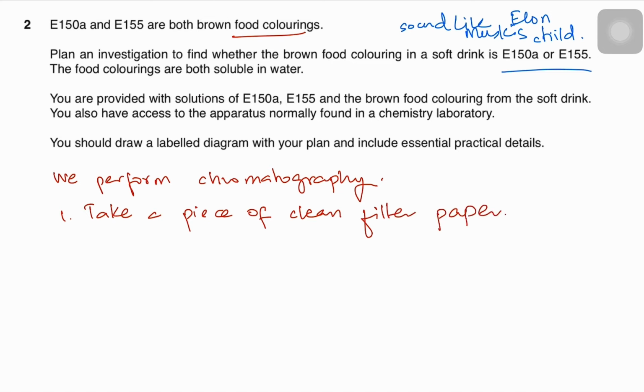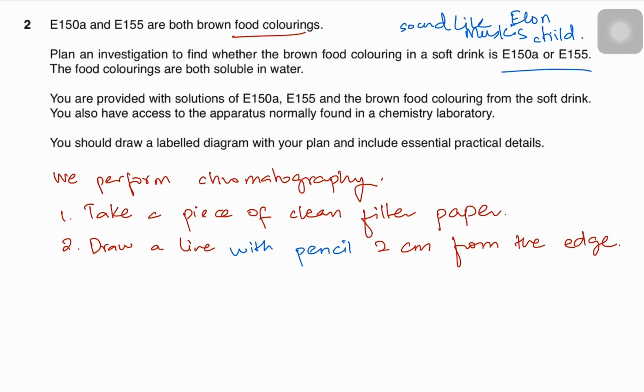This is your chromatogram. Draw a line with pencil, right, with pencil, 2 centimeters from the edge. That is called the baseline. So this is your baseline.